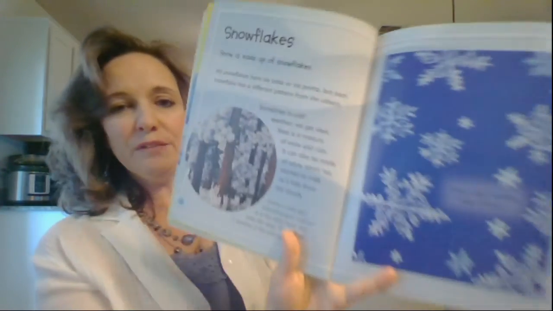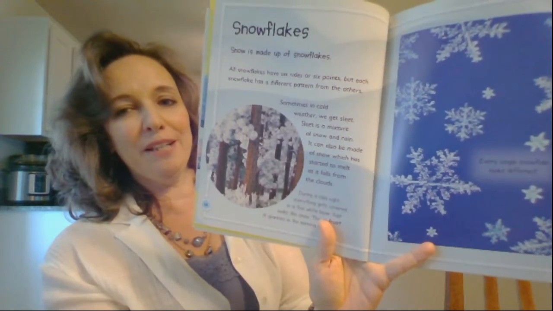Snow is made up of snowflakes. All snowflakes have 6 sides. That is so neat to me. Every snowflake, if you look at it under a microscope, they all have 6 sides. They all have 6 points. But each snowflake has a different pattern from the others.